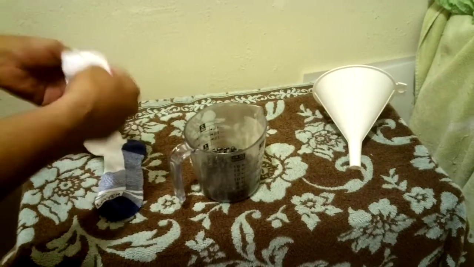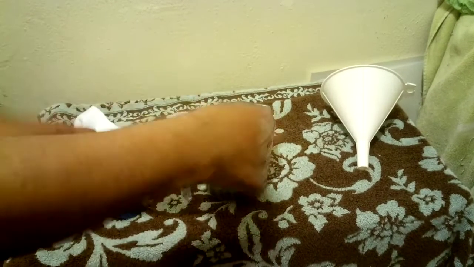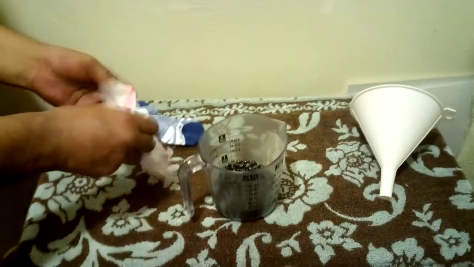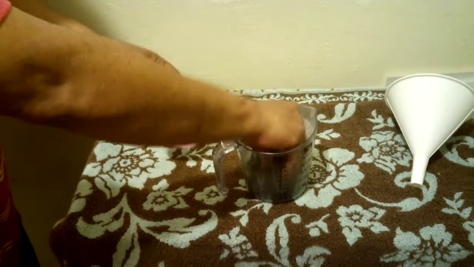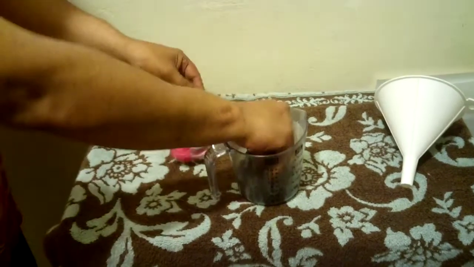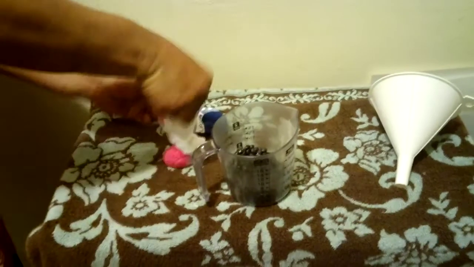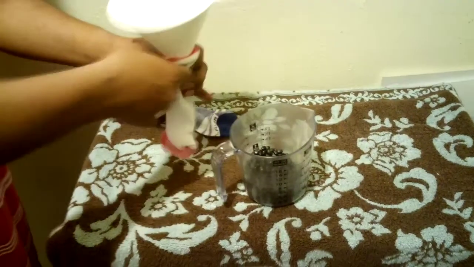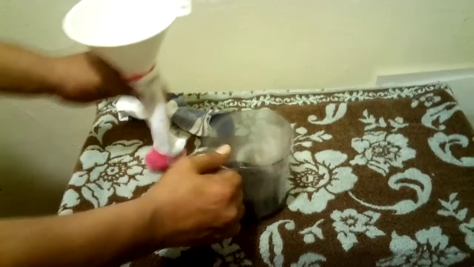Then turn it inside out again. The sock is now ready to fill with beans. You can fill it with your hands because I know the beans feel good. The bigger the sock, the easier it is to fill. Mr. V is going to use a funnel because it is easier for me. I'm going to fill it like this. See?